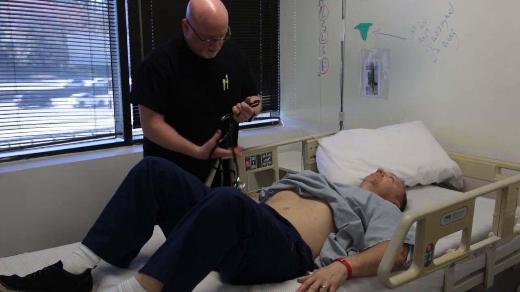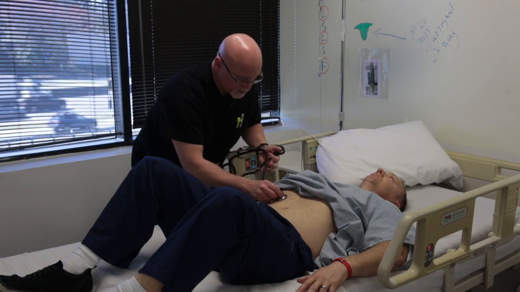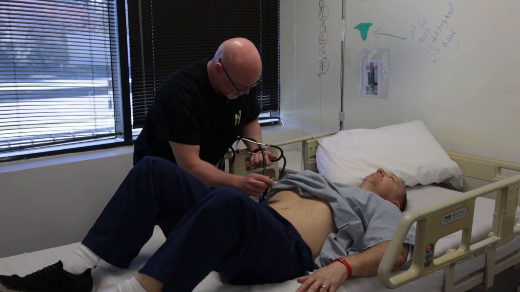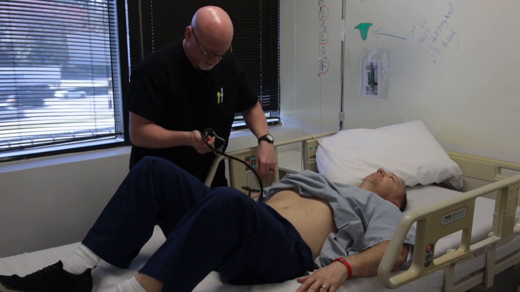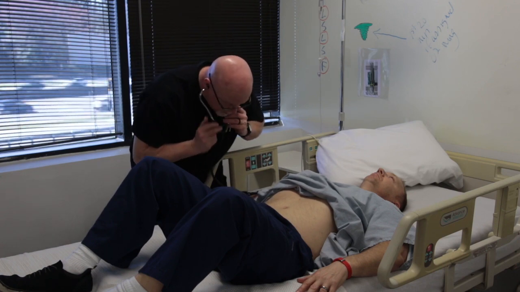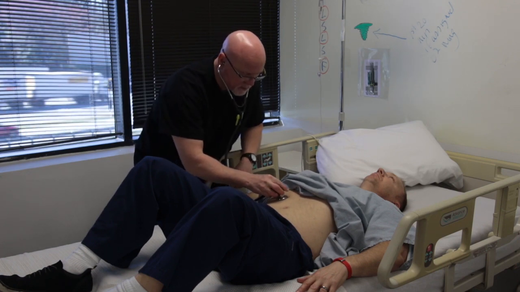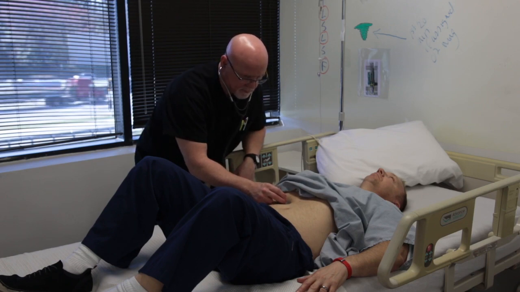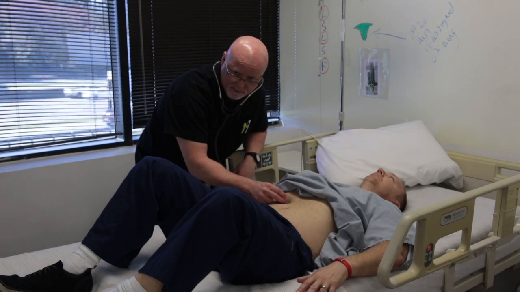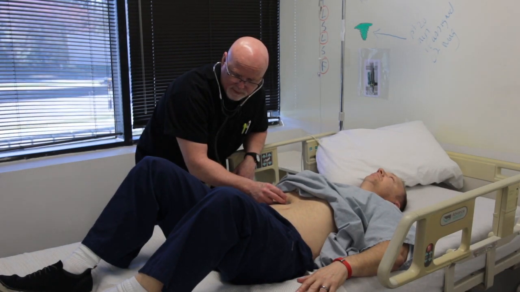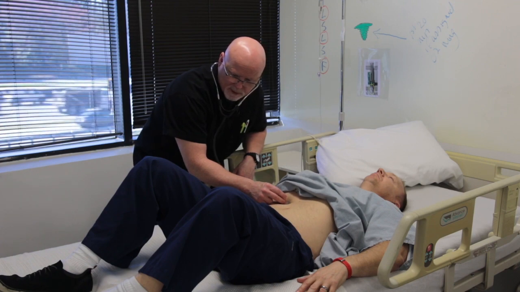So do not place the stethoscope on the patient's ribs. I'm listening for 10 to 15 seconds up here in this right upper quadrant. I heard it immediately. So I'm good.